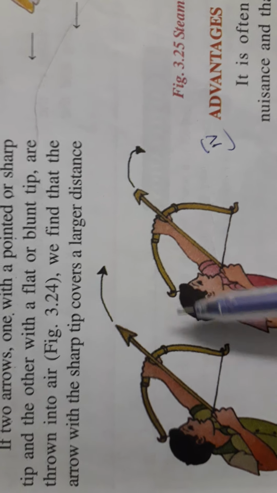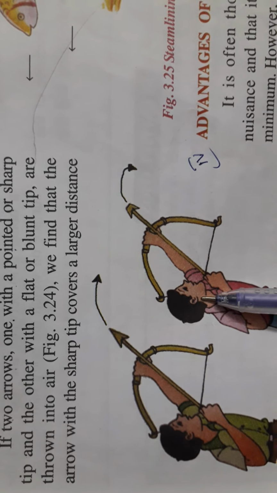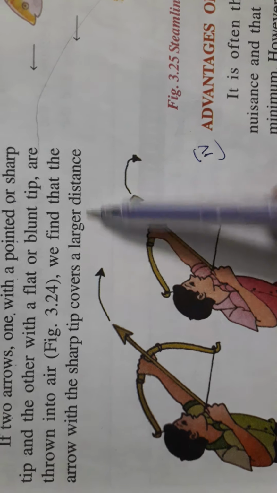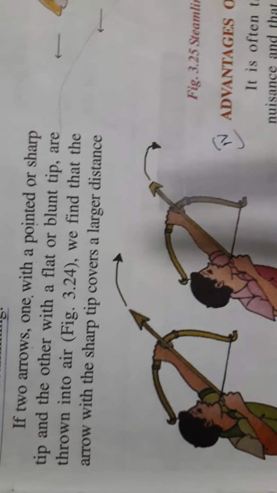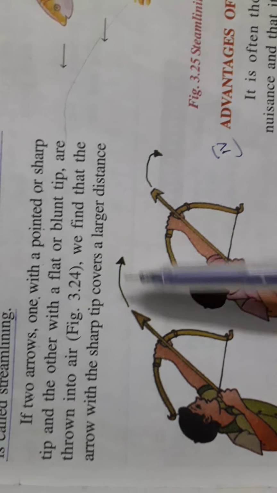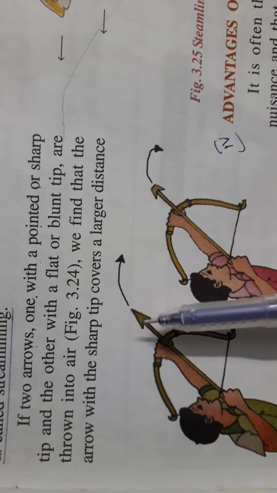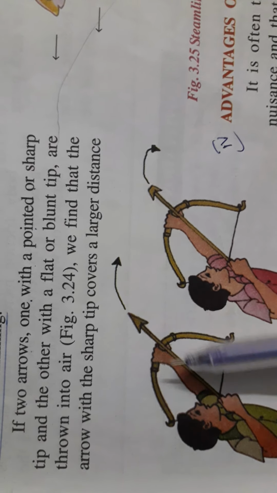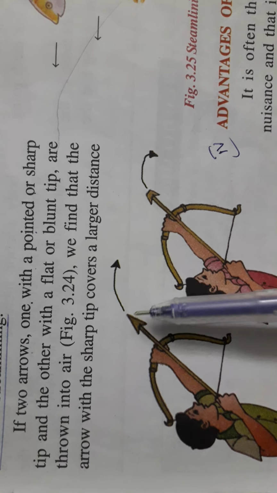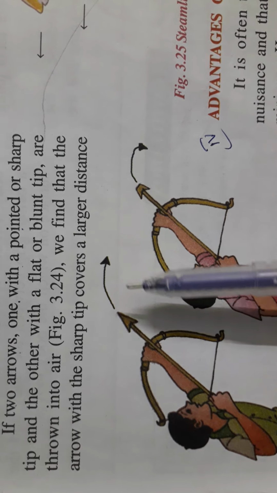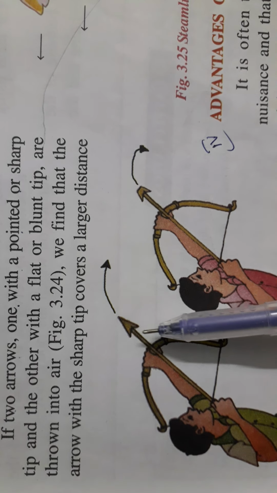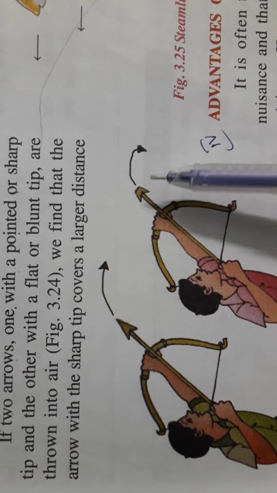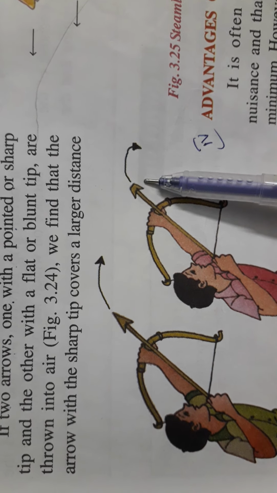So whose arrow will move faster, means goes to a longer distance? The one with a sharp edge, because the force of friction is less on the sharp tip. That means it is having less friction than the blunt arrow.